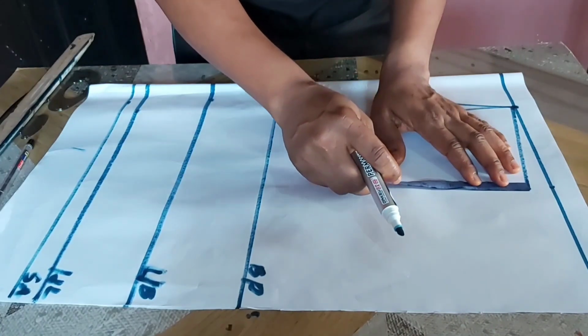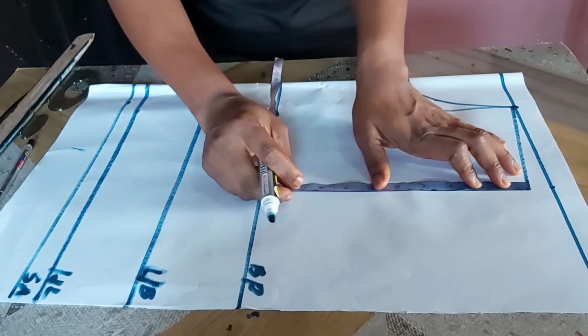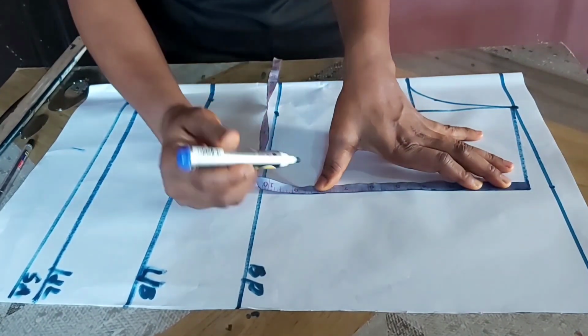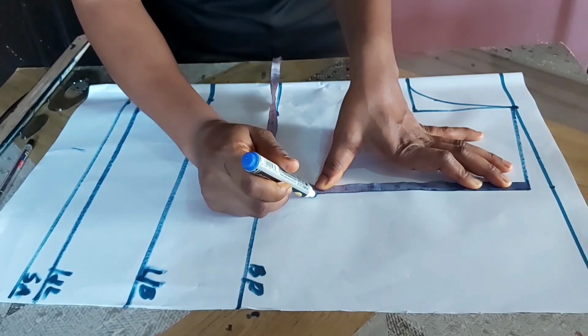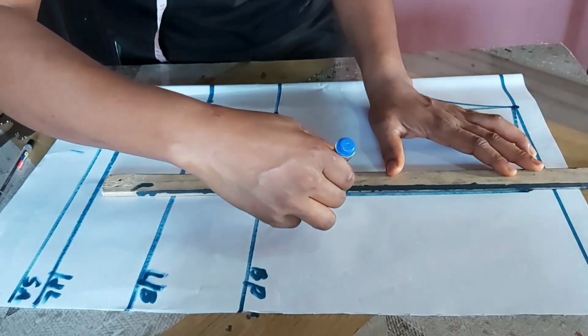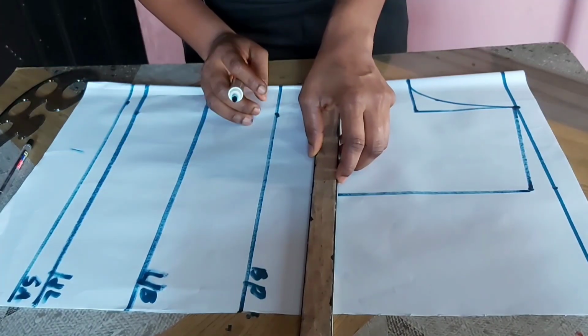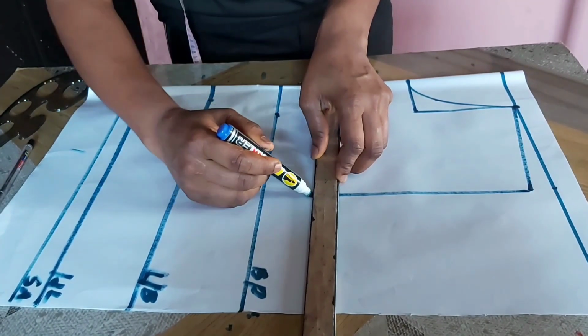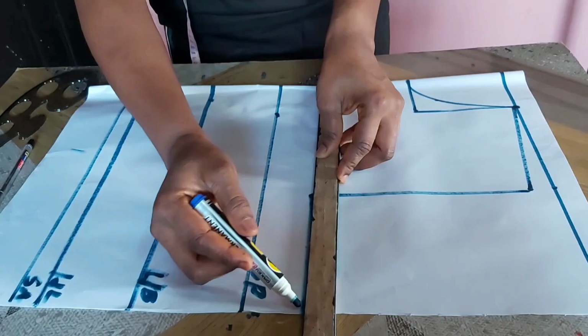Next thing is to get my armhole length. For me to get my armhole length, I will take my bust measurement, divide by 6 plus 1.5 inches. I'll mark it and draw the line as you see me do. Then I will draw a straight line on the armhole length as my chest line.